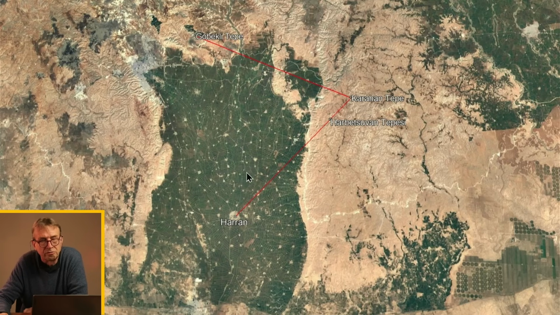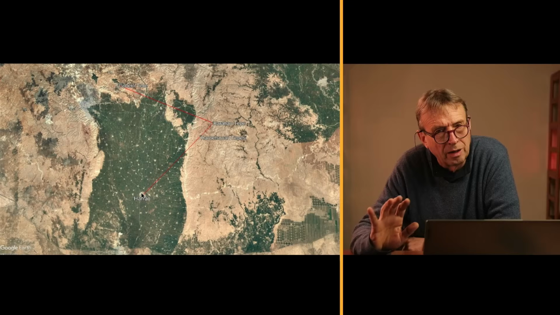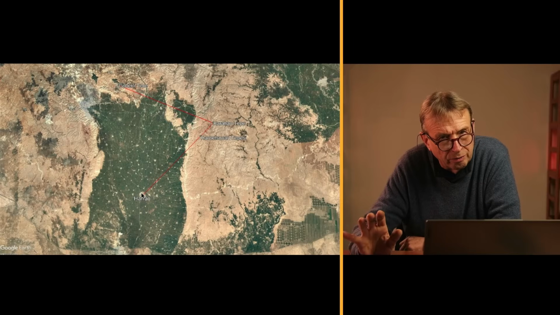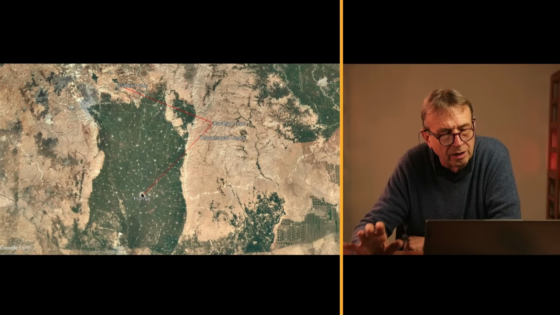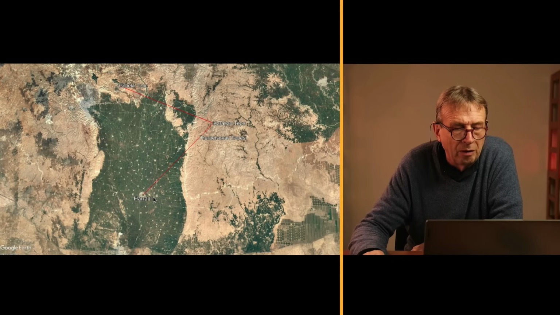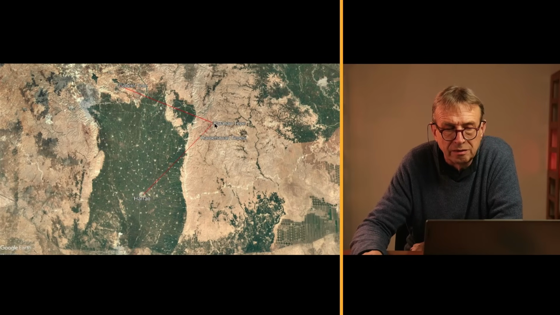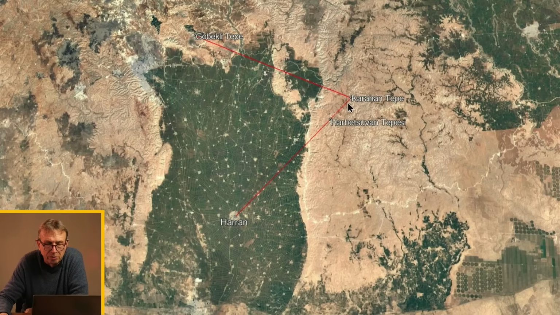And of course, very handy if you want to get a certain population around here, okay? So Harran was a place where people could come and a population could grow. And it was a big town, okay? And what we see is that if we draw a line between Karahan Tepe and Harbetsuvan Tepesi, we come to the center of the Harran sort of central square.